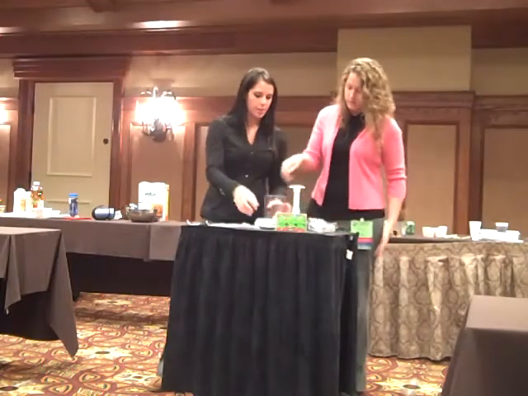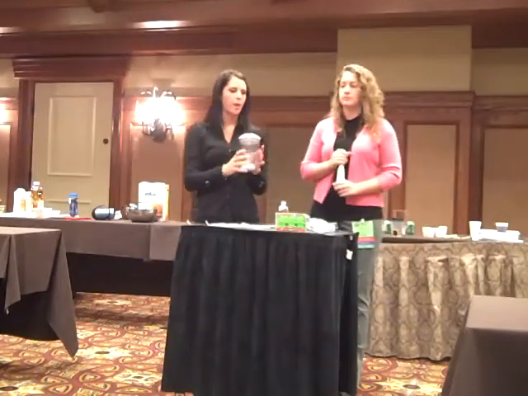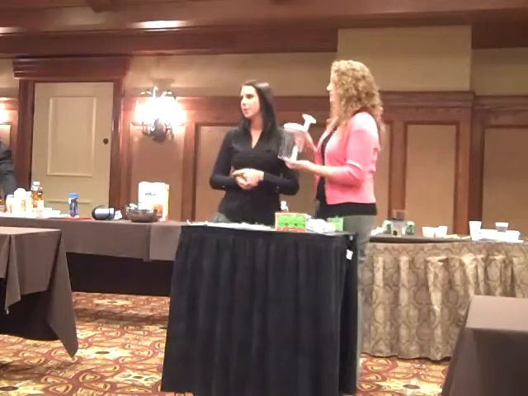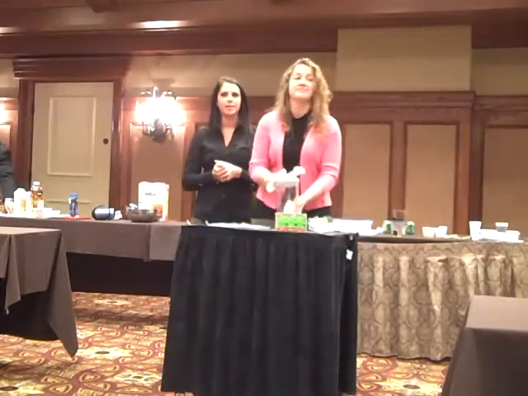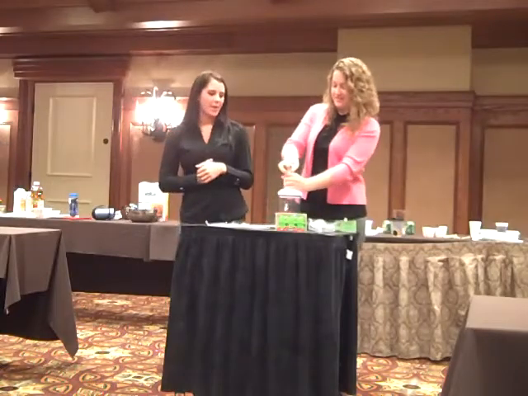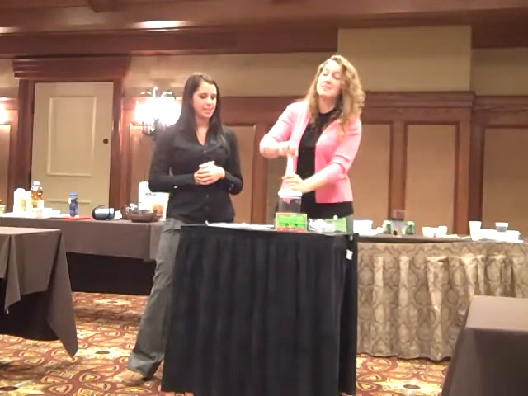So can someone make a prediction of what they think is going to happen whenever we pump the air out of this container? What's going to happen to the peep? Can anybody take a guess? It's going to expand? Okay, well, we'll see what happens. It does take some time, so.